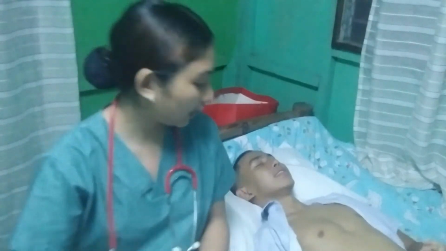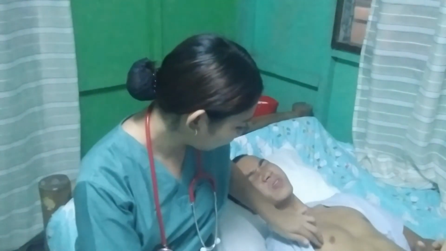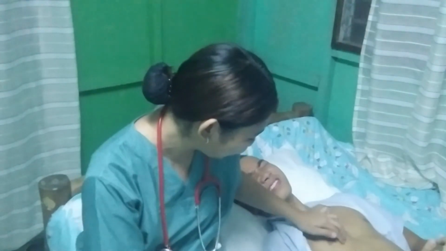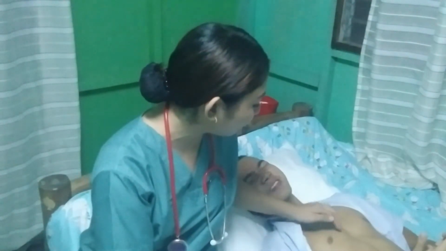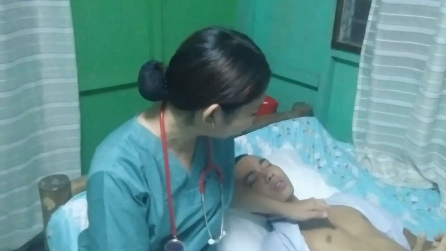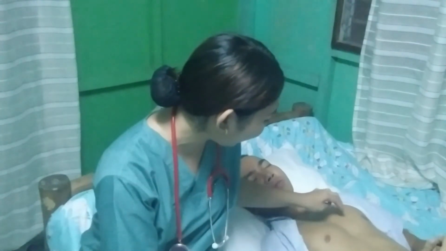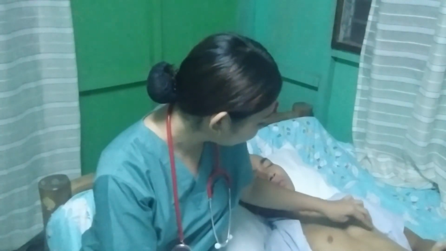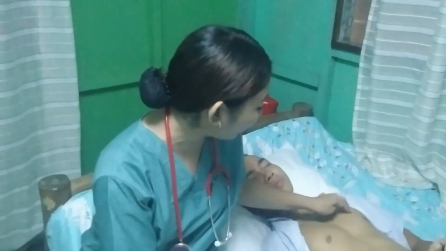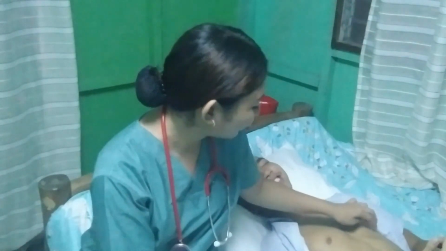Okay. So in palpating the breast, I'm going to follow the vertical strips pattern. Okay? So do you feel any pain? No. Okay, on the other side. Do you feel any pain? Okay, good.